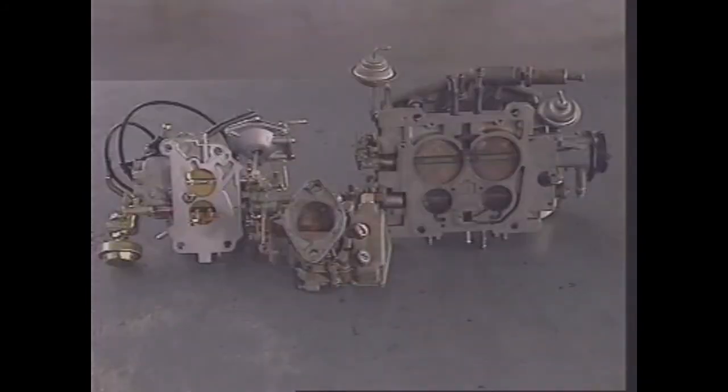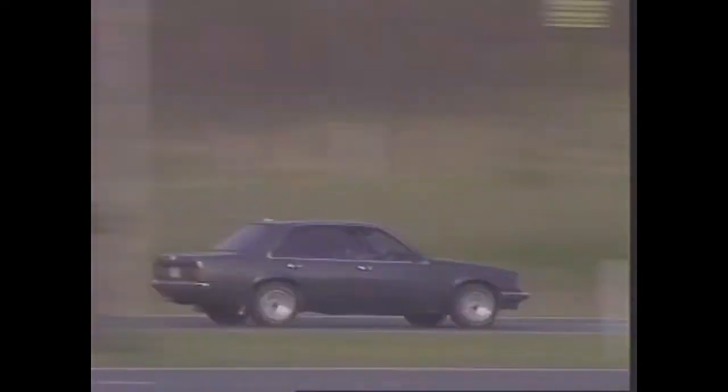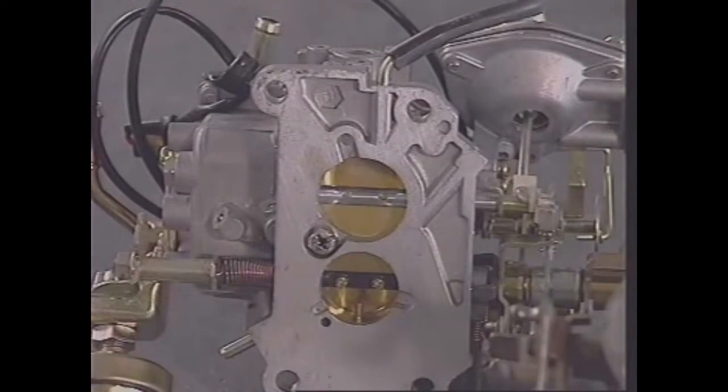Carburetors can have a single barrel or 2 or 4 barrels. Extra barrels improve performance, particularly at high speeds, letting more air enter the cylinders than with a single barrel. 2-barrel carburetors have 2 outlets to the inlet manifold and have 2 basic designs.